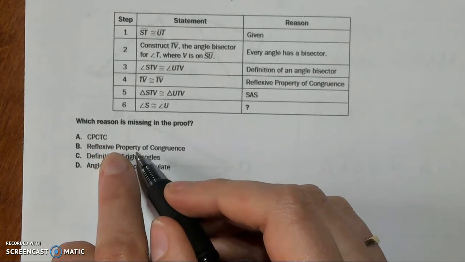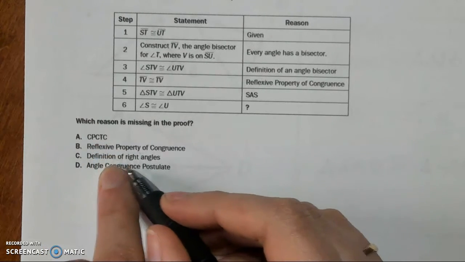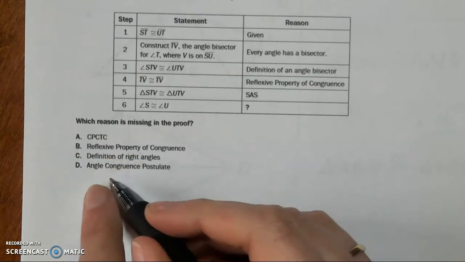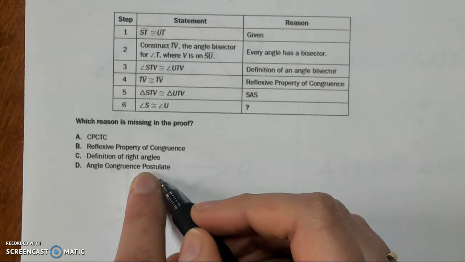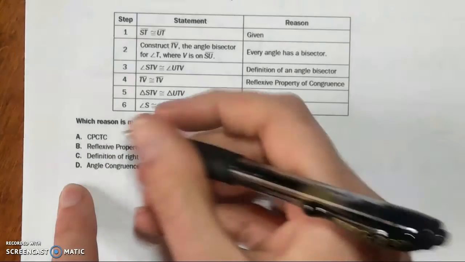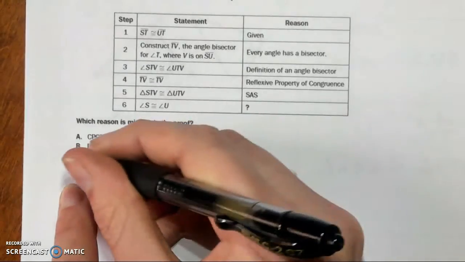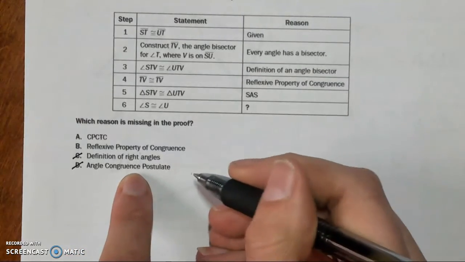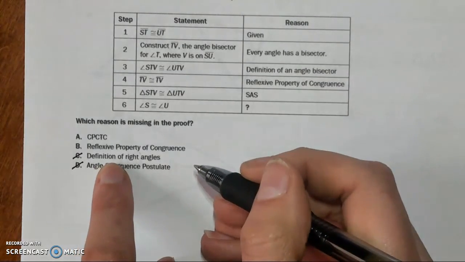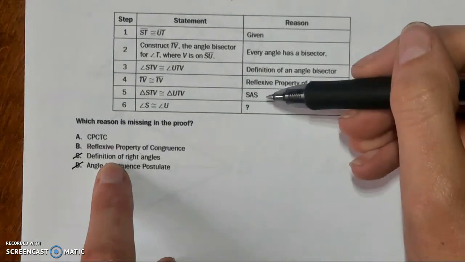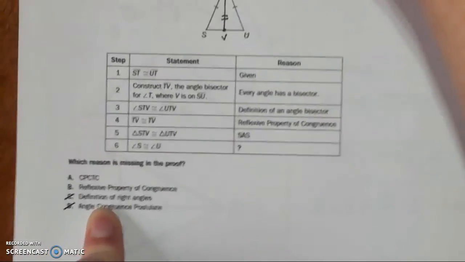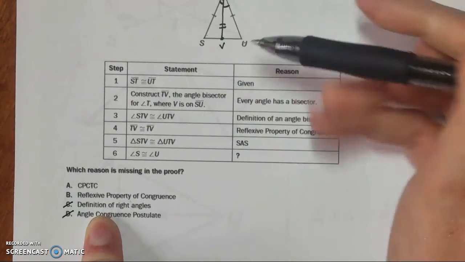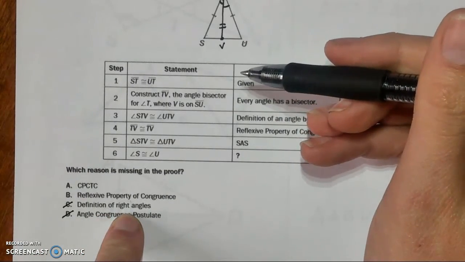We have the reflexive property of congruence, the definition of right angles, and angle congruence postulate. So I already know that it's not going to be D or C. We're not using the angle congruence postulate, and this hasn't led us to a point where we know that angle S and angle U are right angles.